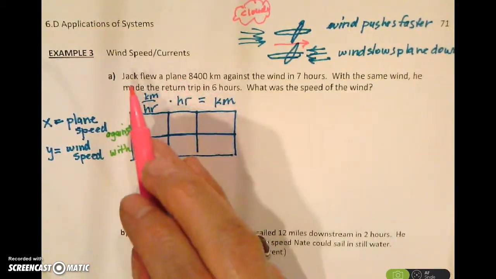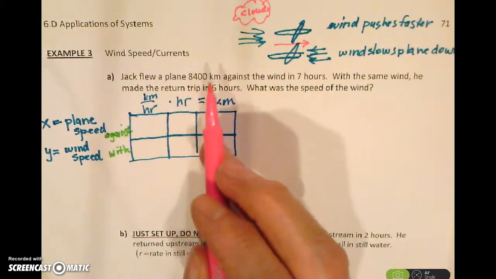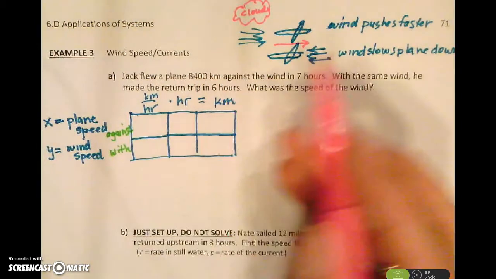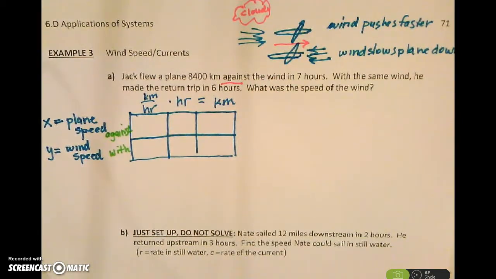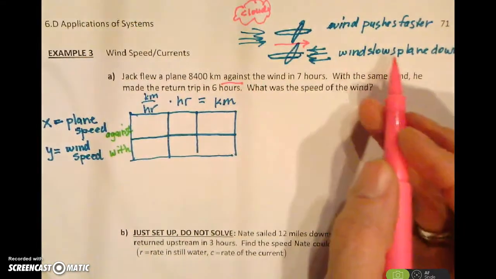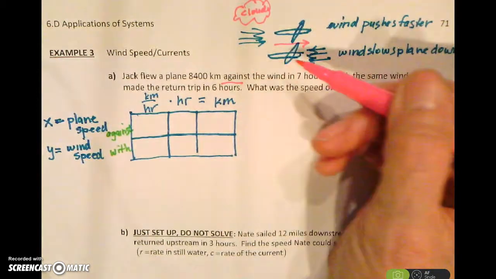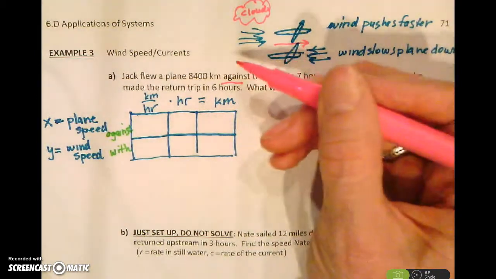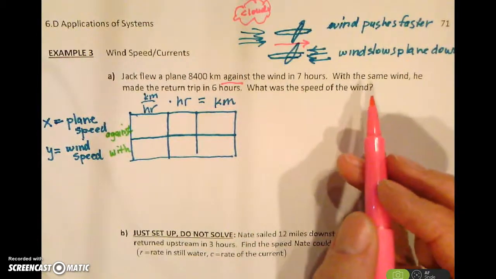All right, so let's read this problem. Jack flew a plane 8,400 kilometers against the wind in 7 hours. With the same wind, he made the return trip in 6 hours. So if it was going against him to begin with, when he turned around and started going the other direction, it's now going to be behind him, pushing him faster. So what was the speed of the wind?